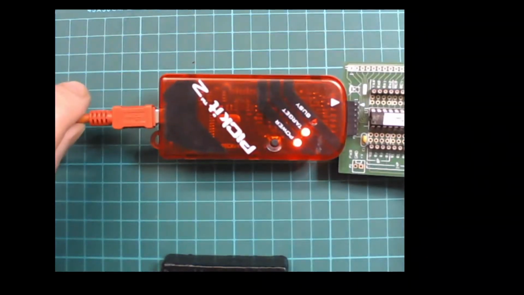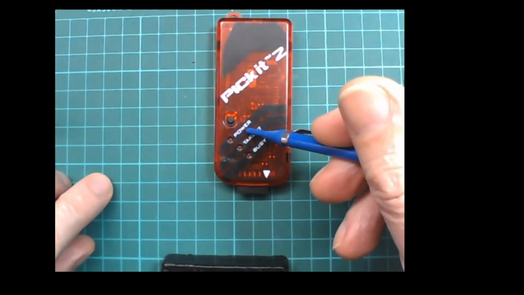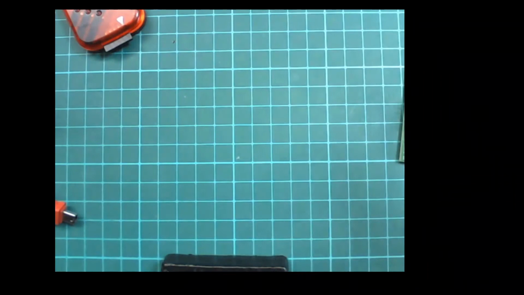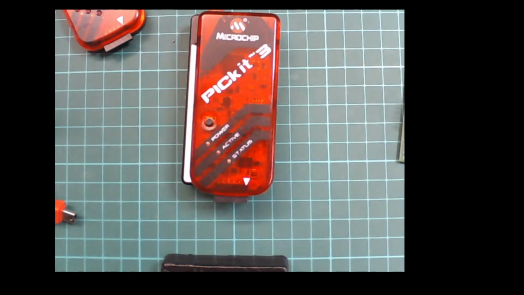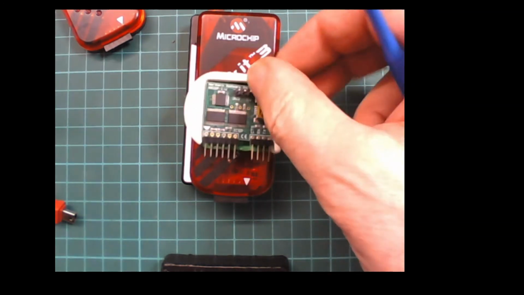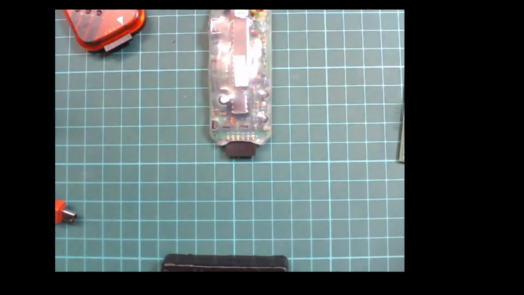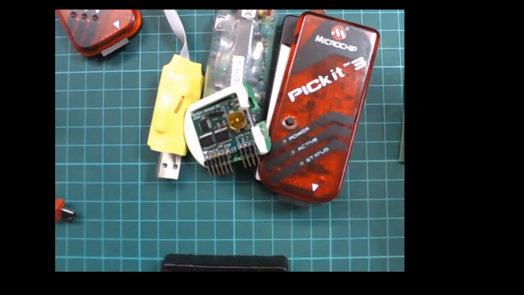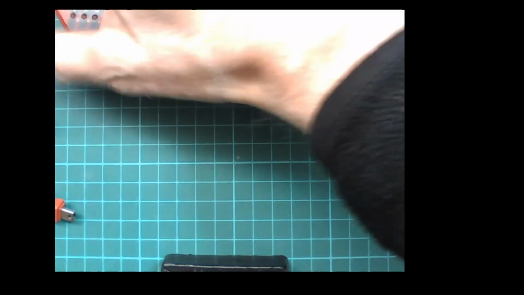Now, as I said, I'm using a PICKit2 programmer. You could use a PICKit4. You could use a PICKit3. You could use a Northern programmer. You can use a clone. There are many different types of programmers out there. Pick your poison, make your choice, and install it. I'm going to be using a PICKit2.